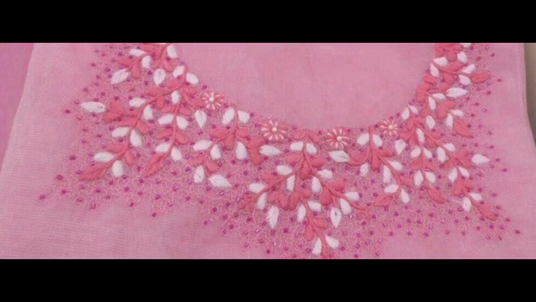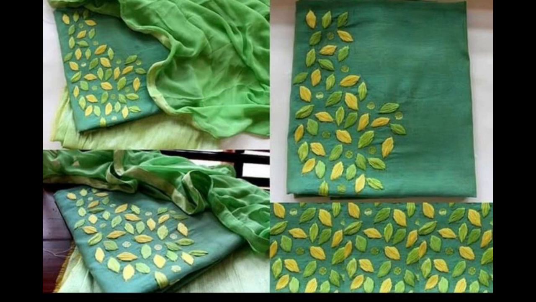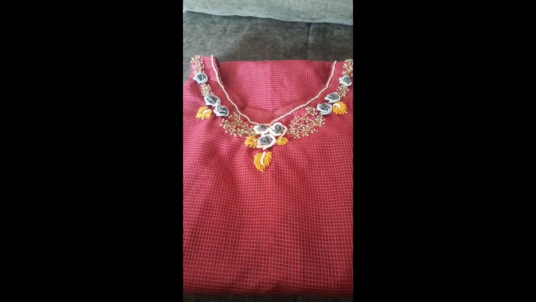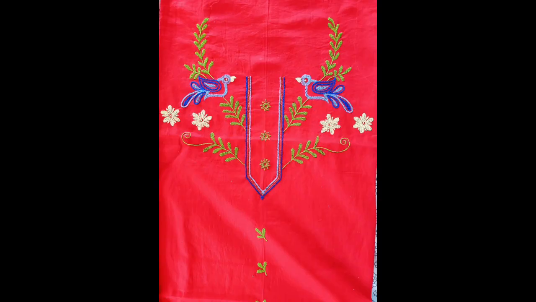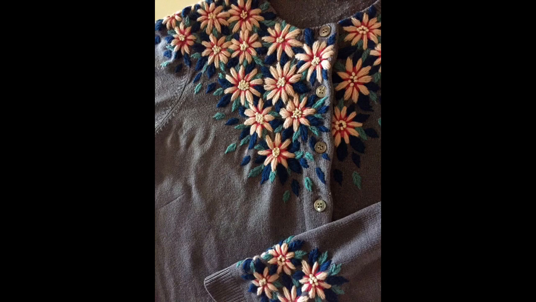Silky threads will look amazingly royal on silk fabric. You can use linen, cotton, corduroy, velvet, organza, chiffon, and many other fabrics as per your choice for making these very beautiful and extremely eye-catching embroidery patterns.